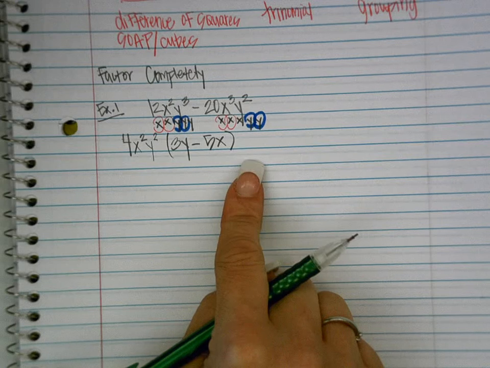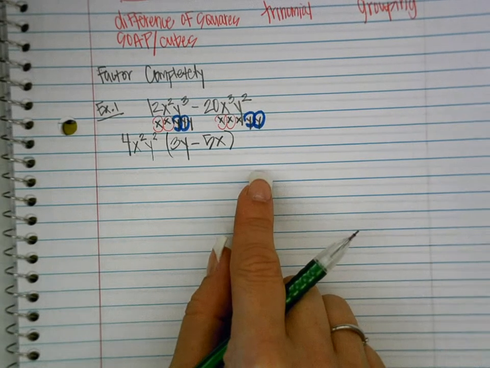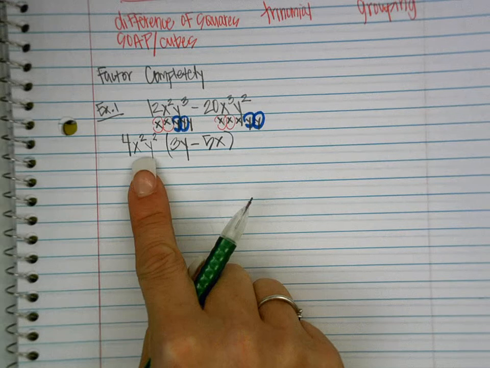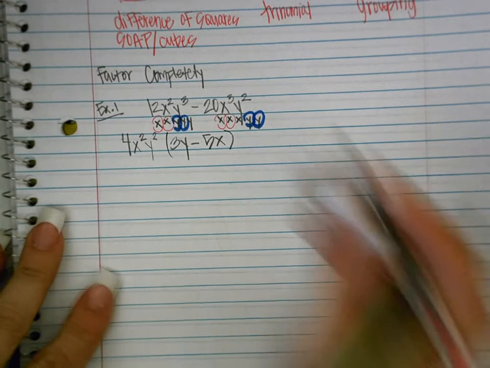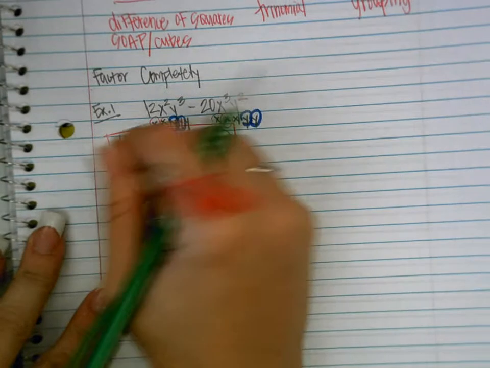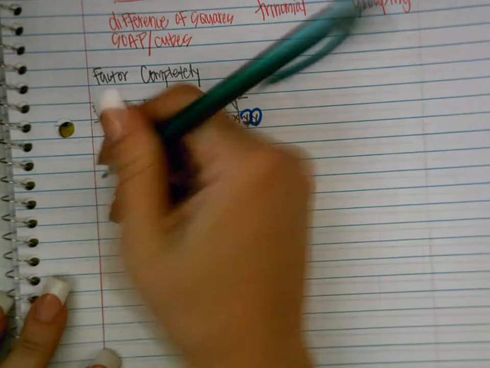So GCF is just figuring out what's the biggest thing that all the parts have in common, and then you divide it away so it goes on the outside, and whatever's left behind is in your parentheses. Okay, so this is your answer. That is completely factored. Let's try another one.